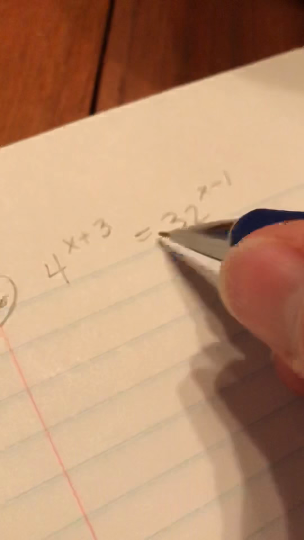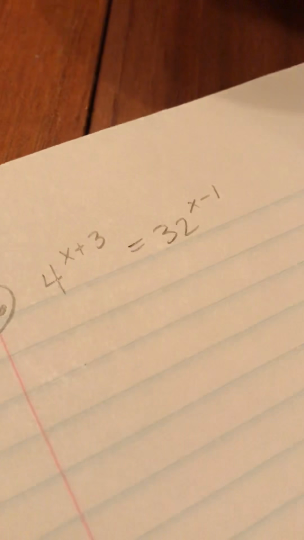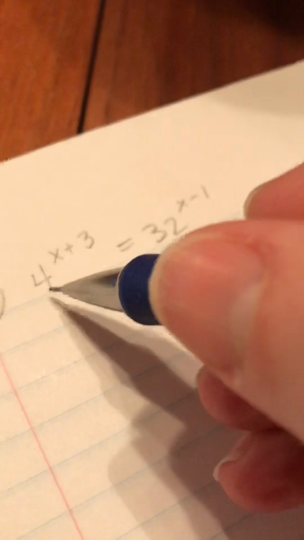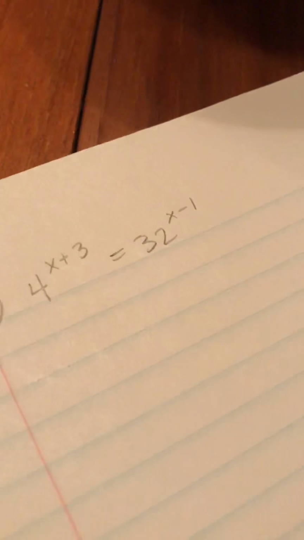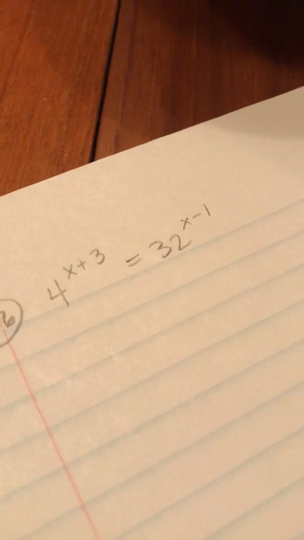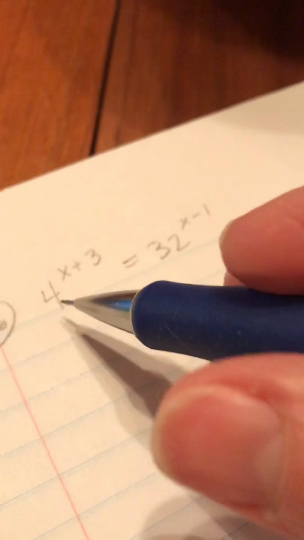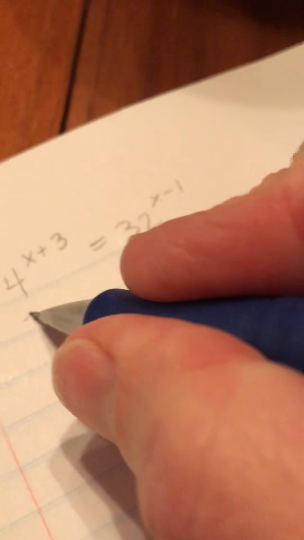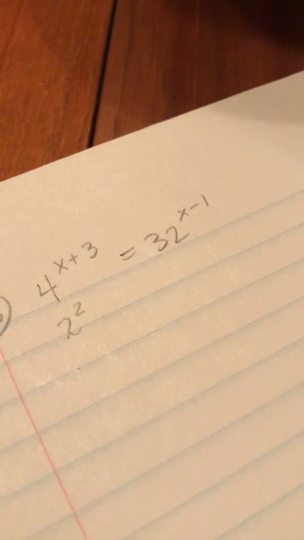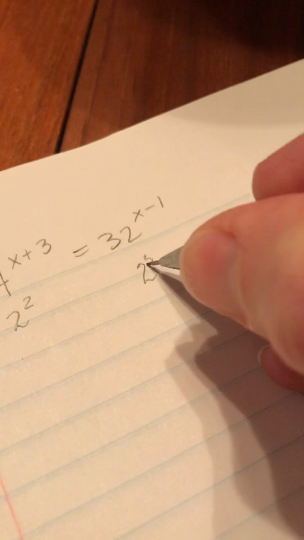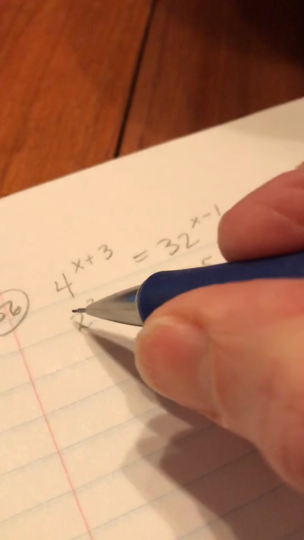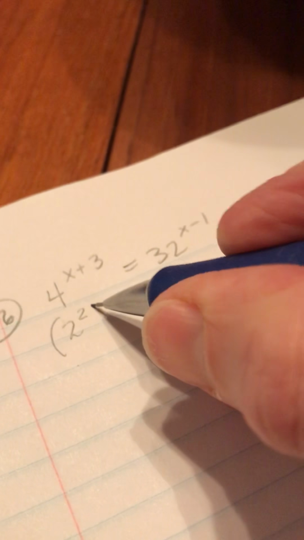All right, so this one, what you want to notice whenever it's true is if your bases can be written as a power of the same number. So hopefully you notice that 4 is 2 squared and 32 is 2 to the 5th power. That will make life a lot easier if you can notice something like that.